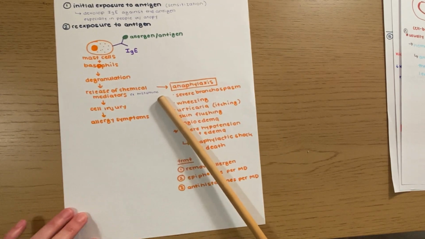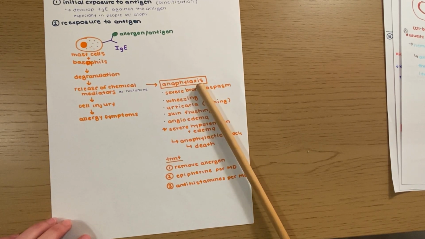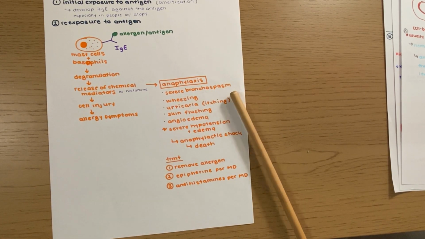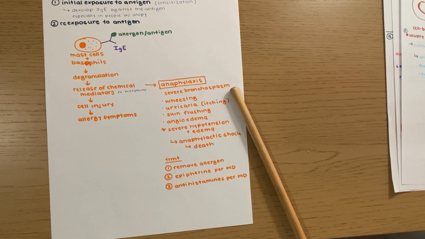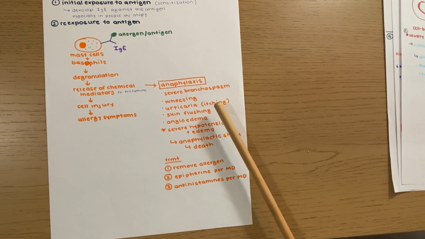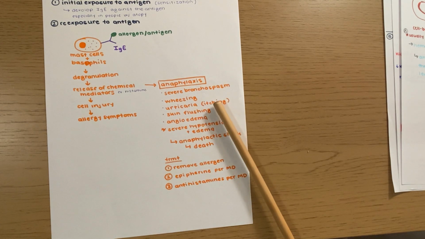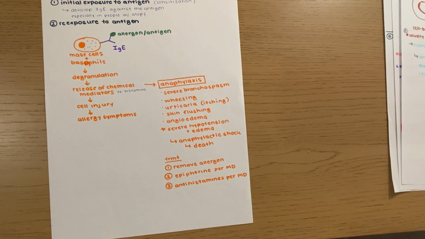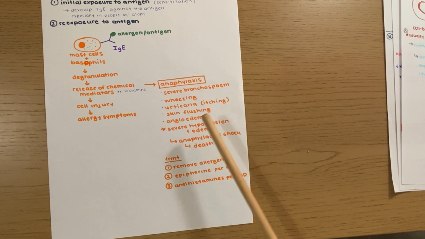But in the worst case scenario, it can also cause anaphylaxis, which produces severe bronchospasms, wheezing, urticaria or itching, skin flushing, and angioedema, which is a sudden swelling of the subcutaneous tissue.